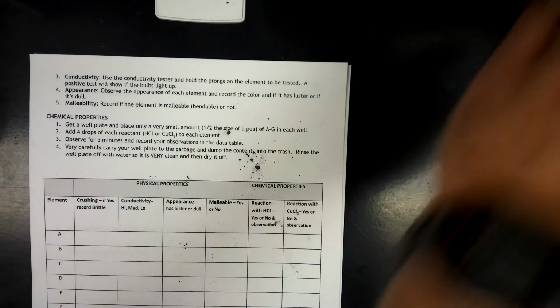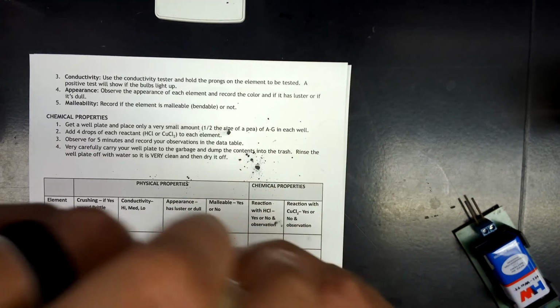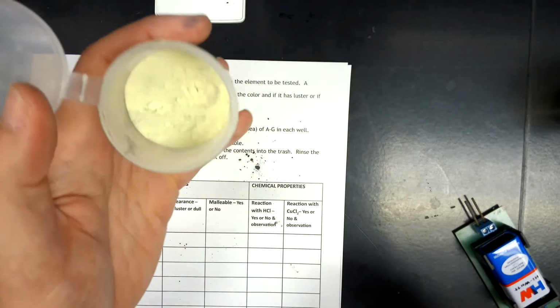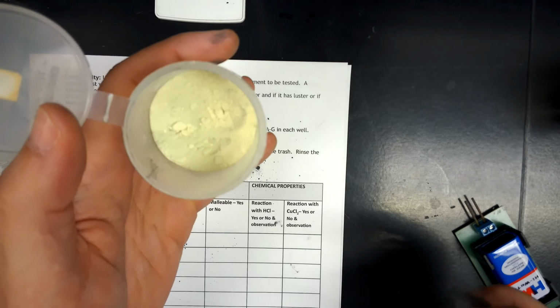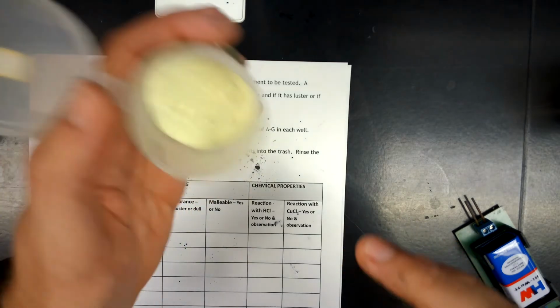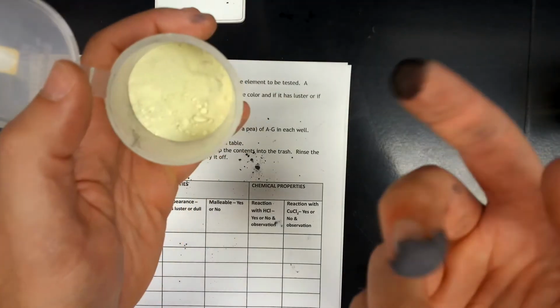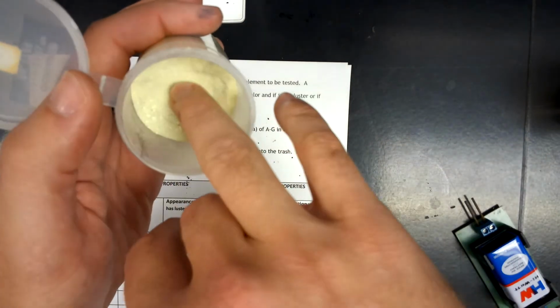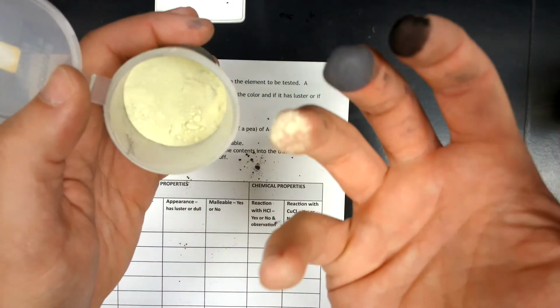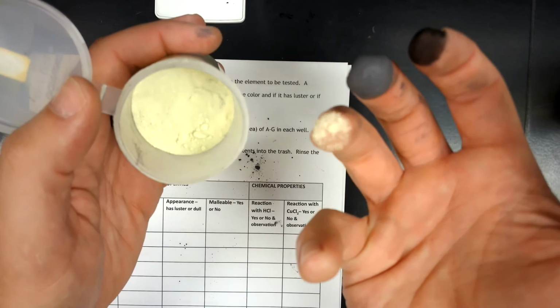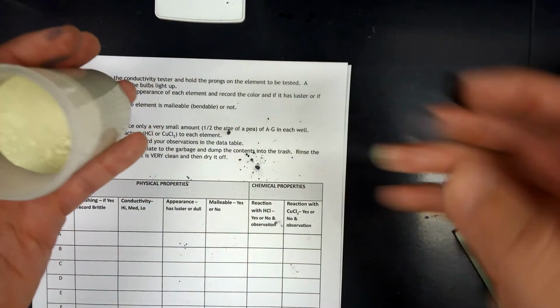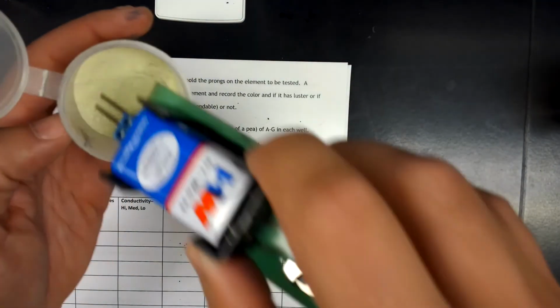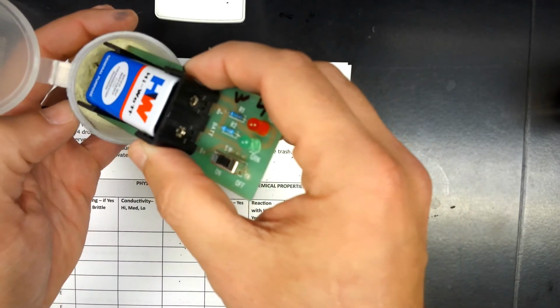C, D, E. E is a yellow powder. This time we got a yellow powdery substance. That black on top is just from me dipping my other fingers into the top of this once in a while. So yeah, it's a powder. It comes off and coats the finger, so it is crushable, yellow, not malleable, and not conductive.